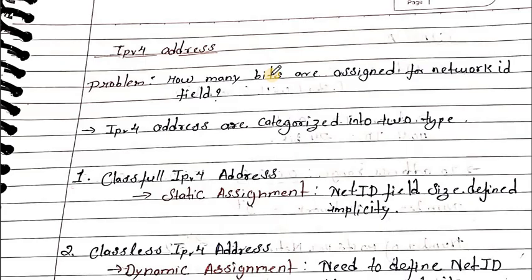Here, computer network, IPv4 addressing class 2.